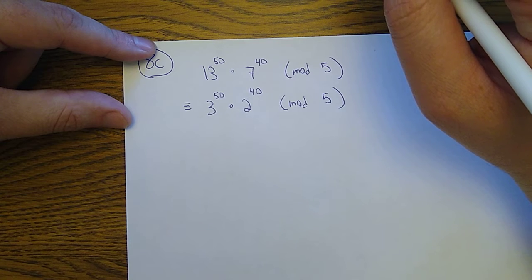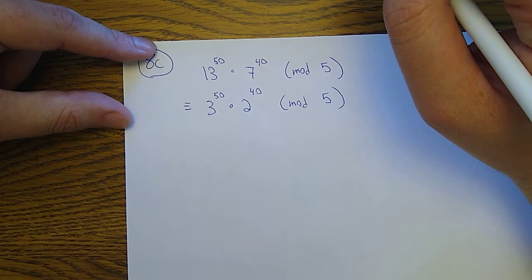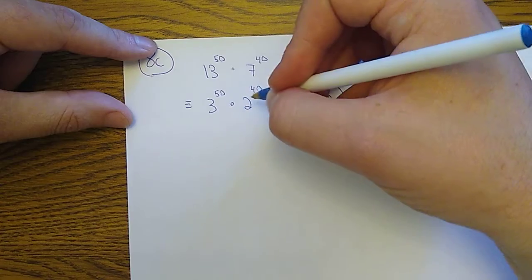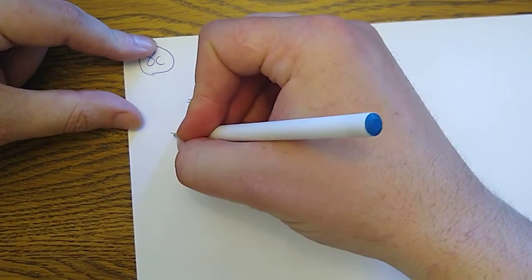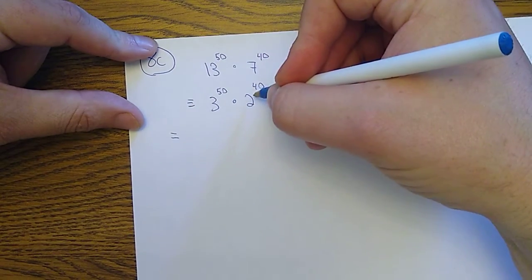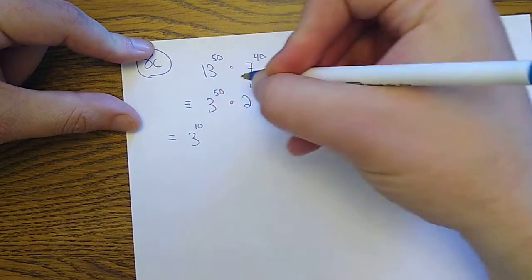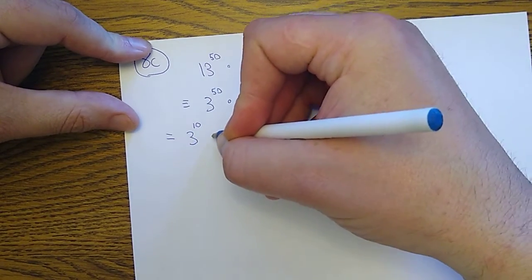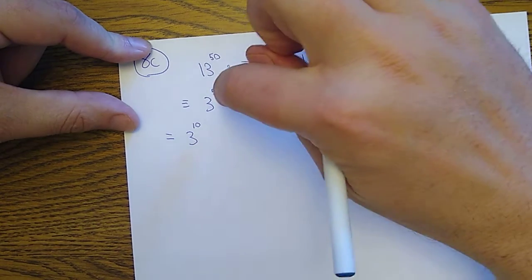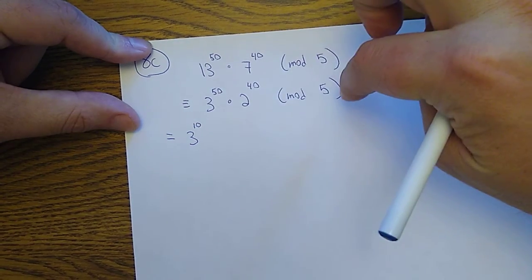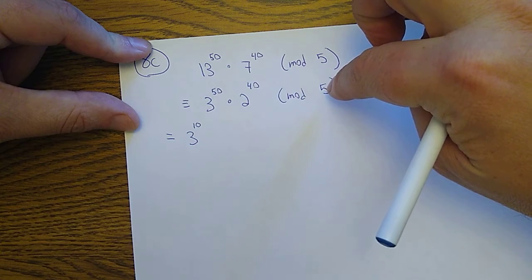There's another way to do it with Fermat's last theorem. And there's also, this is getting a little bit creative, because what I'm doing is, 3 times 2 is 6, which is 1 mod 5, and I really like that.